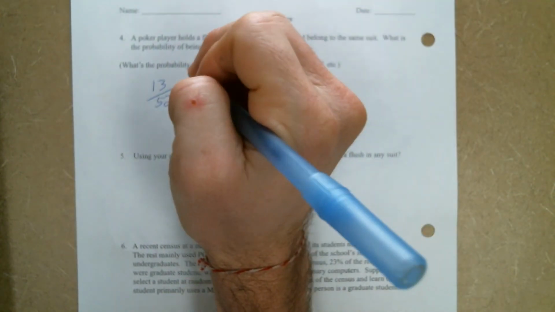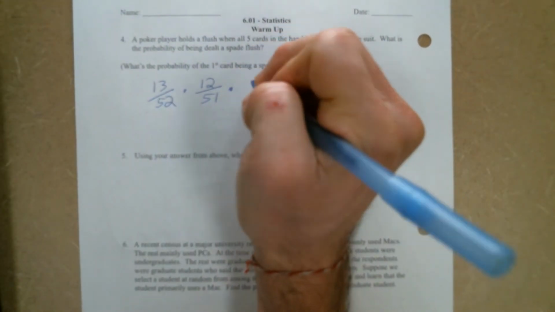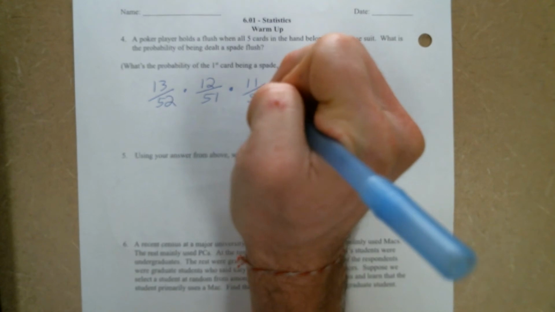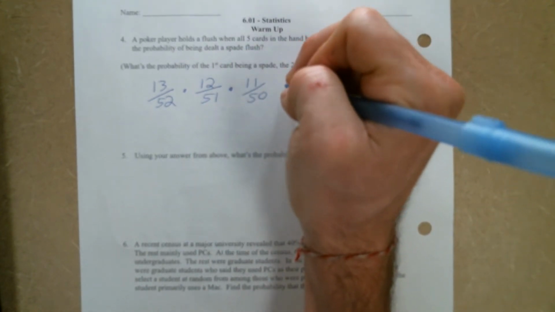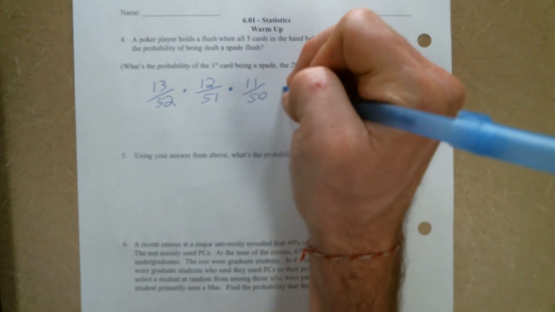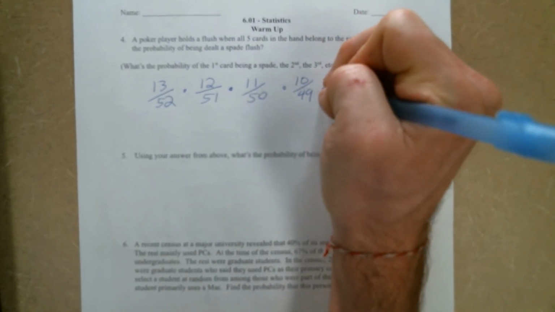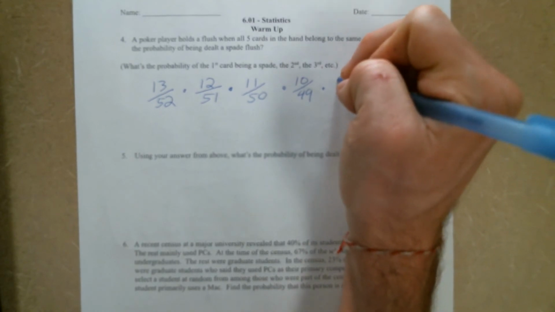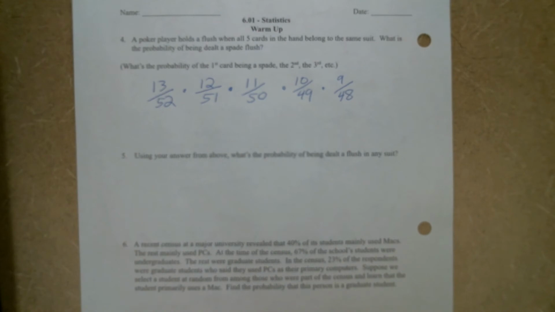The second one being a spade is now 12 out of 51. The third one being a spade is 11 out of 50 because each time we're taking away one of the spades, so we have fewer options. And then we have 10 out of 49, and we have 9 out of 48.